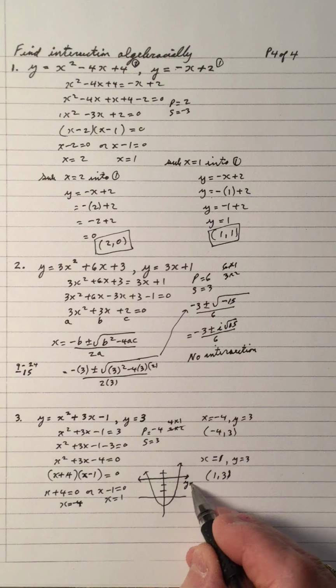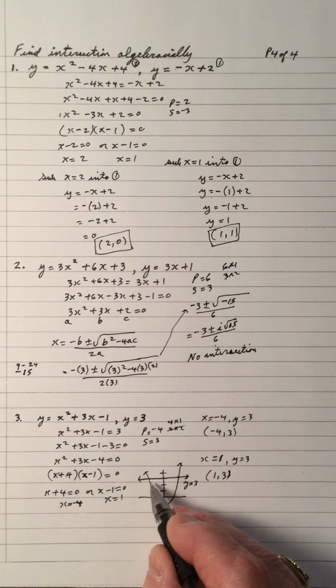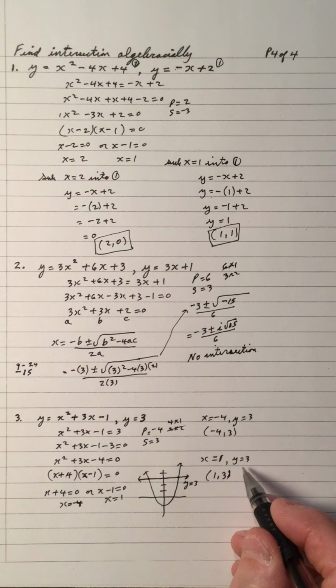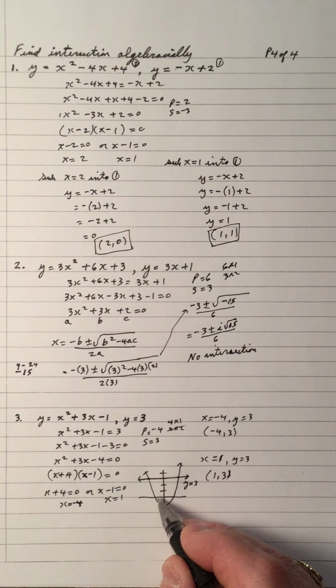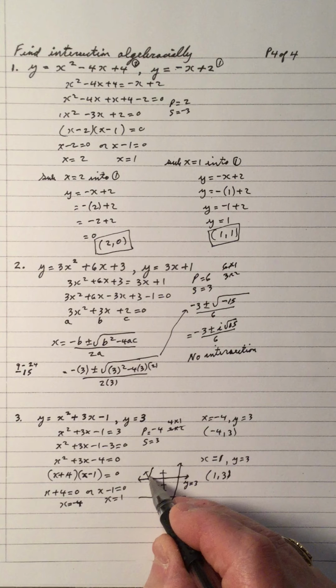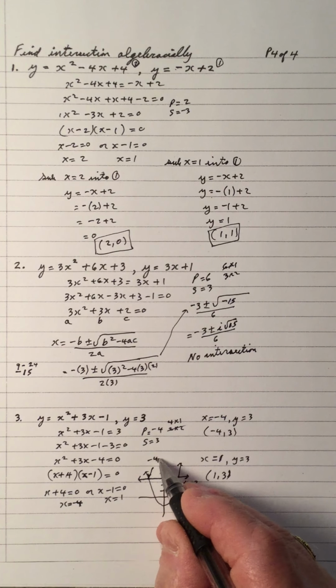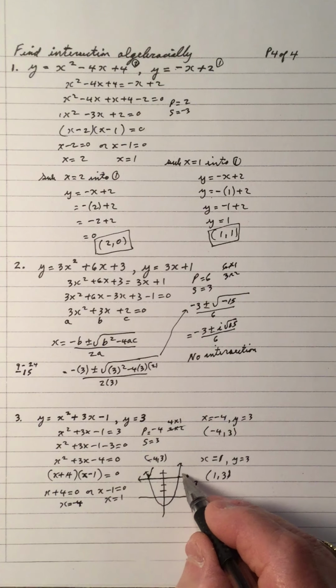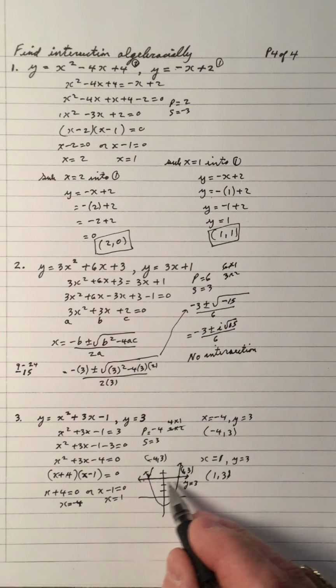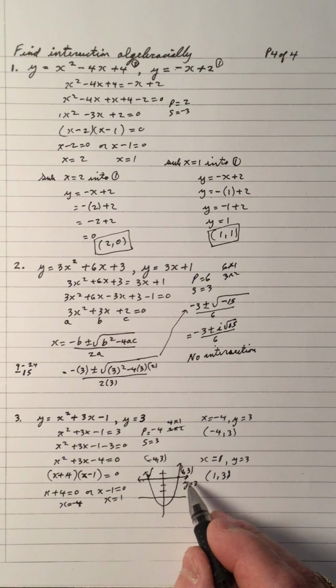So that means if y is 3, this x coordinate and this x coordinate. So I have x is negative 4, and let's pretend that's that point there. x is negative 4, y is 3. And this point is x is 1 and y is 3. A horizontal line has the y values the same.